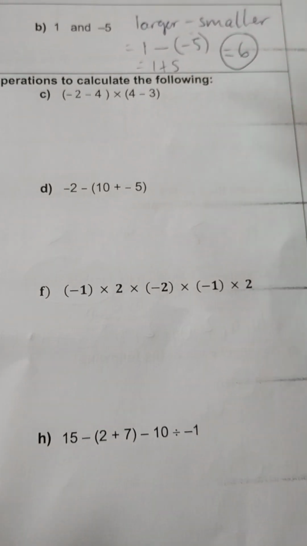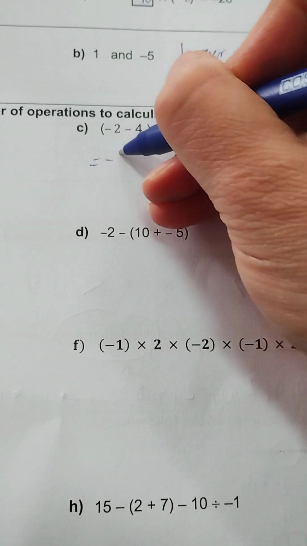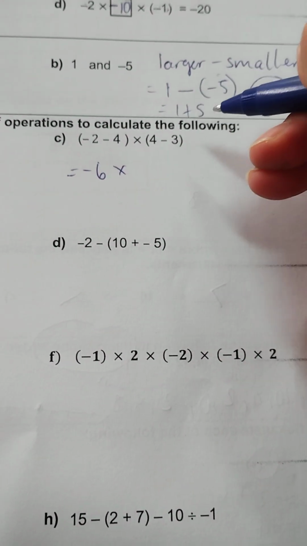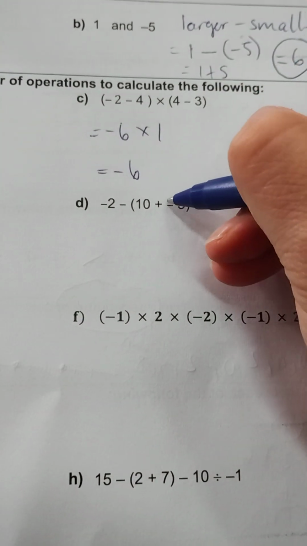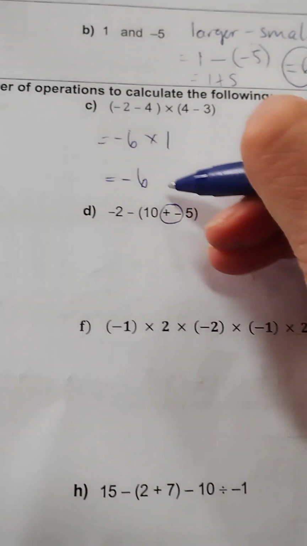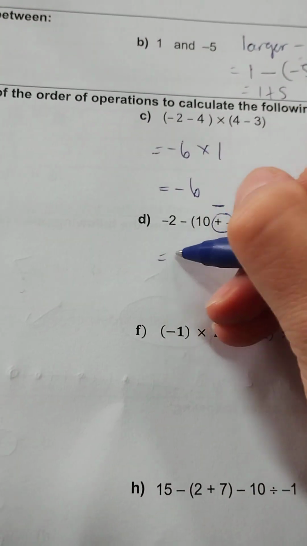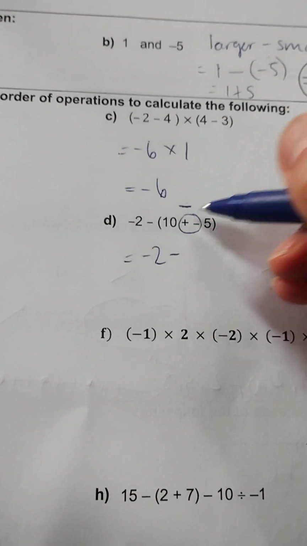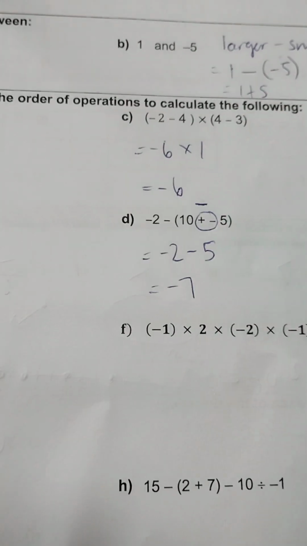All right, these ones here, see, negative 2 take away 4, so brackets first, is negative 6 times 4 take away 3 is 1. That leaves me with negative 6. Here, brackets first. In my brackets, I see two signs together. They become subtraction. And then 10 take away 5 leaves me with 5. And then that equals negative 7.